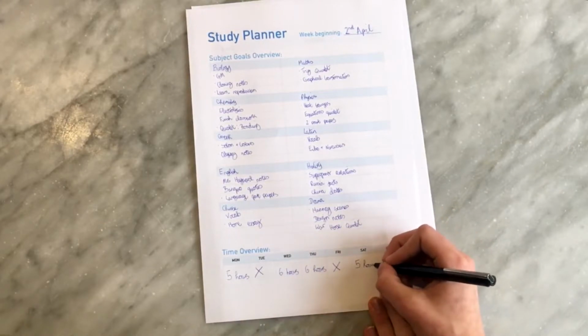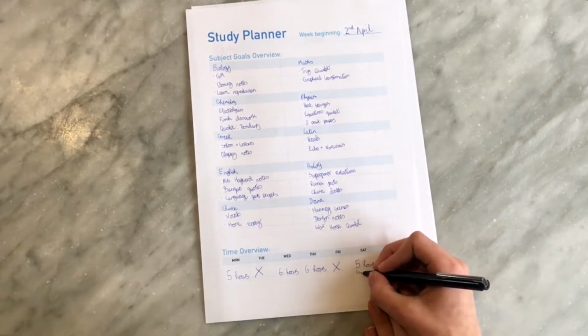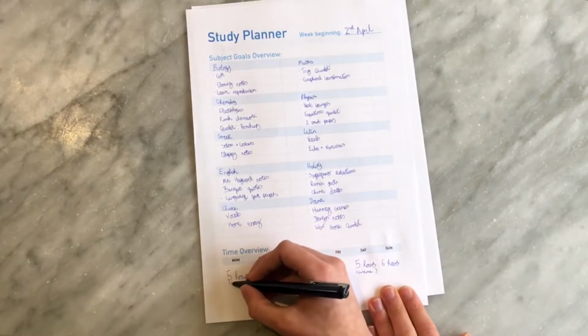So one thing you might want to consider is finding a balance. Do you want to have lots of very short days, or do you want to have fewer revision days but those days are longer? So it's about finding that balance and what works for you. And as I said, personally, I find that doing longer days but doing fewer of those days is just more effective for me.